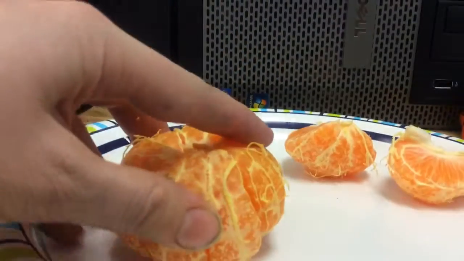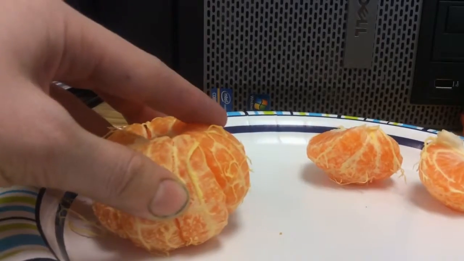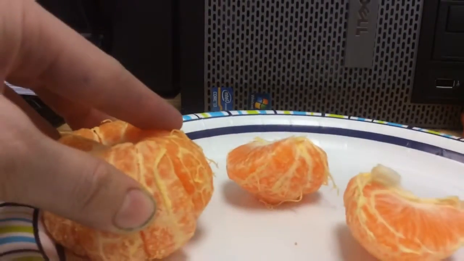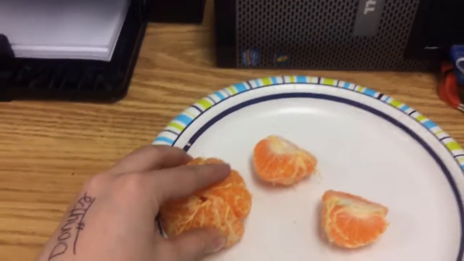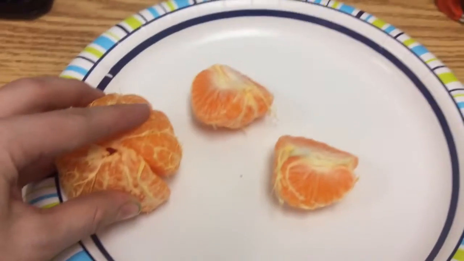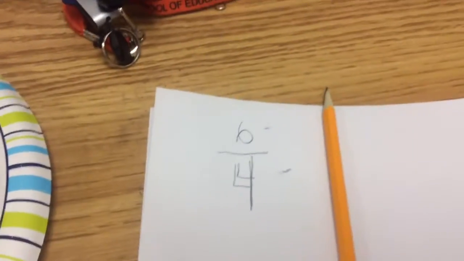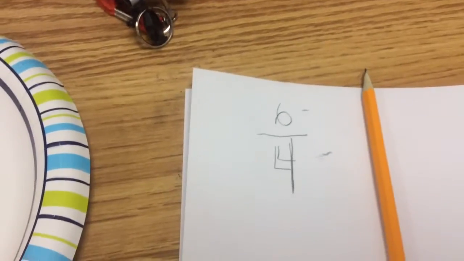Okay, look at that. I have a whole orange. But then, look, I have 2 extra parts. So right now, I have more than one whole on my plate. I have that whole orange and a couple extra parts. So it is true. When our numerator is bigger than our denominator, it shows me it's more than one whole.